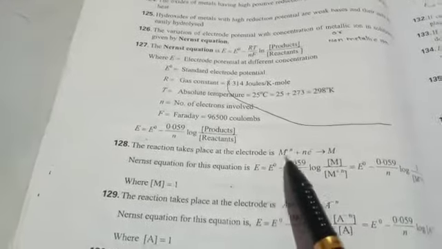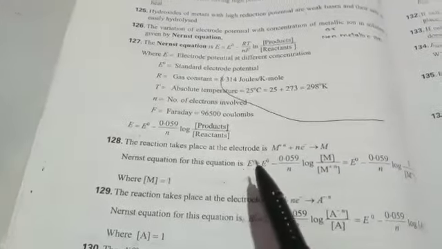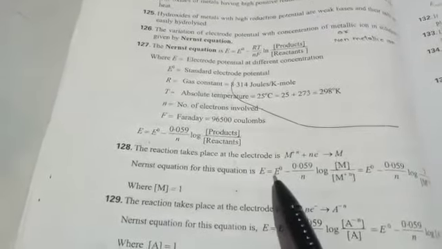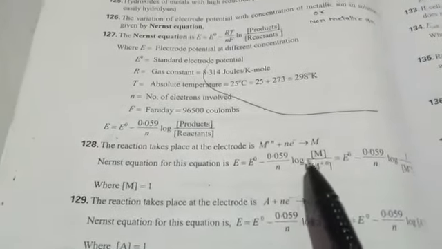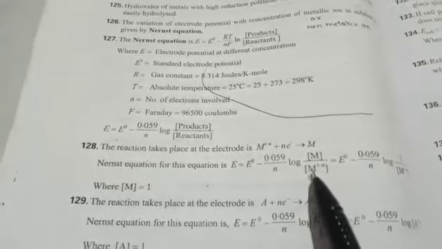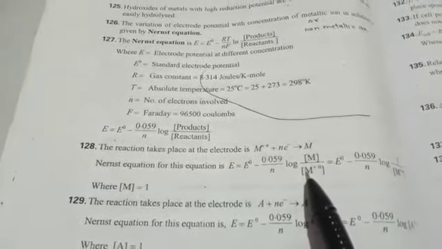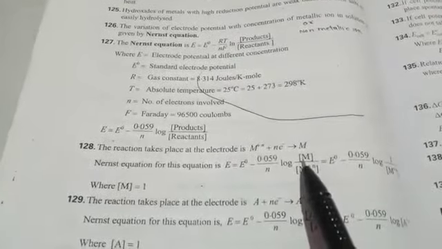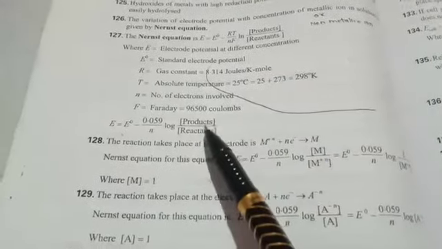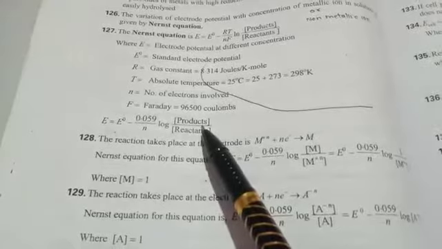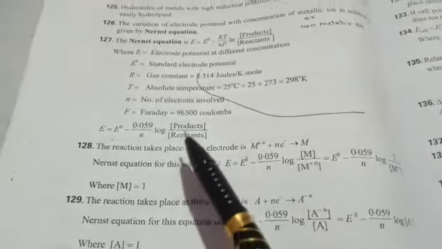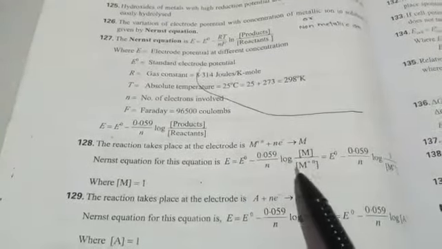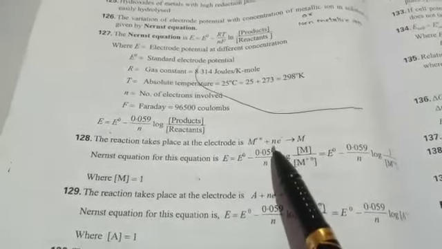Now for such a reaction, how do we write the Nernst equation? The Nernst equation for this reaction is E equals E naught minus 0.059 by n log of concentration of M by concentration of M n+ ions. Why do we write it this way? As per the formula, it is the concentration of product. The product we obtain here is M, that's why I take it as M, and the reactant is M n+. Here electrons we are not going to consider.